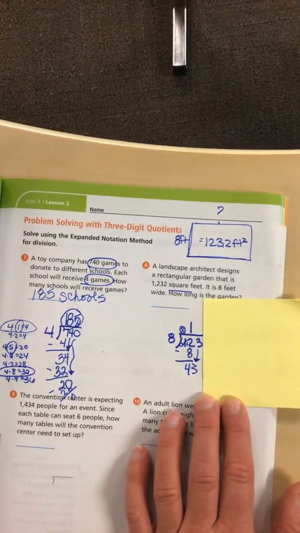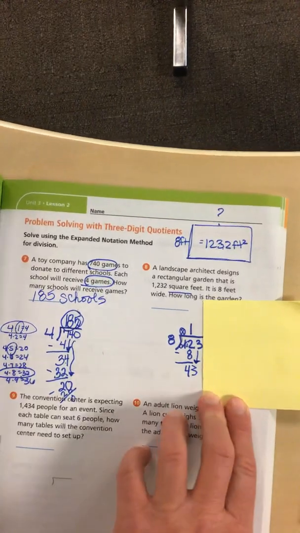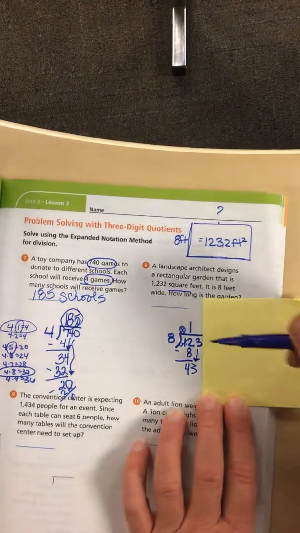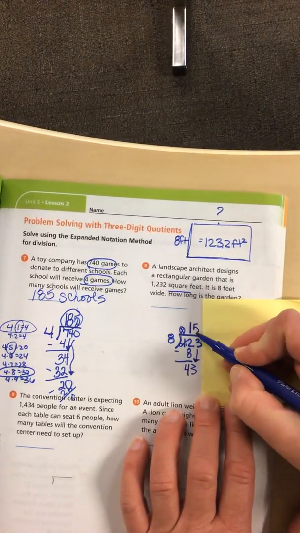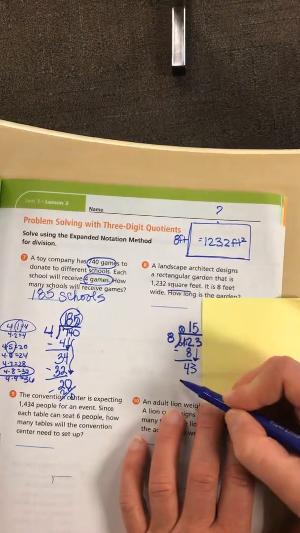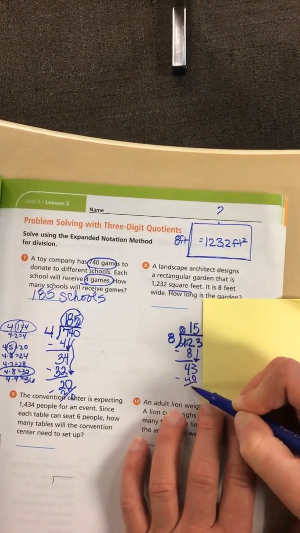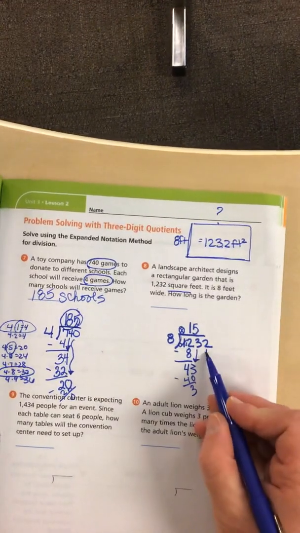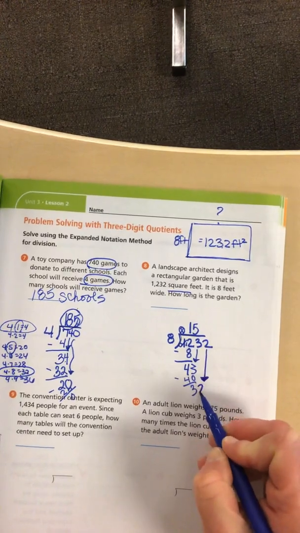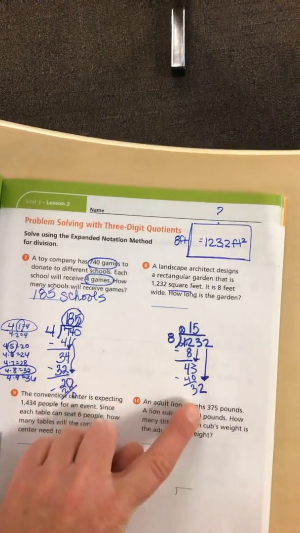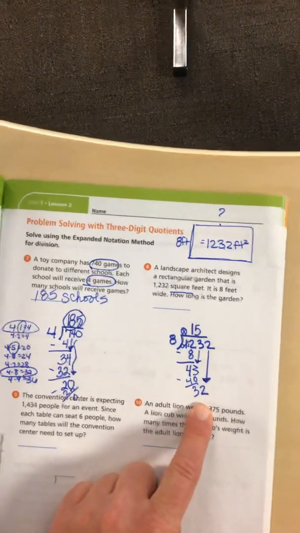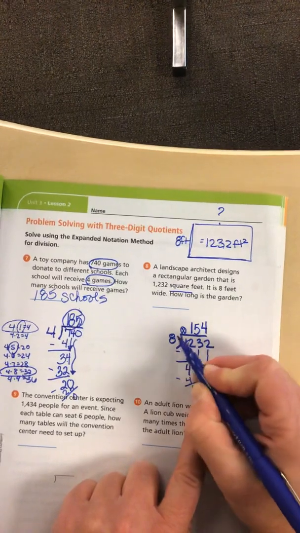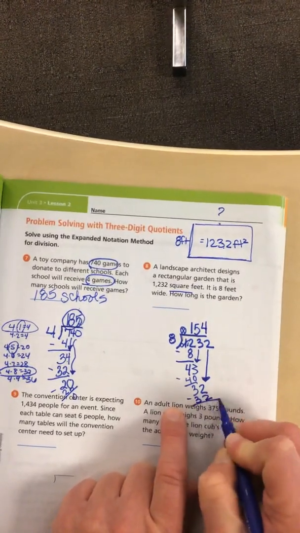Now, how many groups of 8 can I make to get close to 43? Well, I know 8 times 5 is 40, and 8 times 6 is 48. So 48 is too high, so I'm going to go with my 5. 5 times 8 is 40. I subtract 40, I get 3. I still have one more number, my last one, and that is a 2. So now I ask myself, how many groups of 8 can I make to get close to 32? Well, I know 8 times 4 is 32. Multiply those, and I get 0.